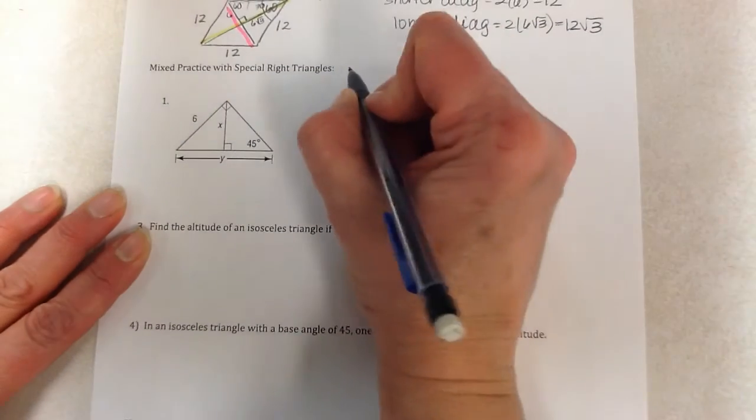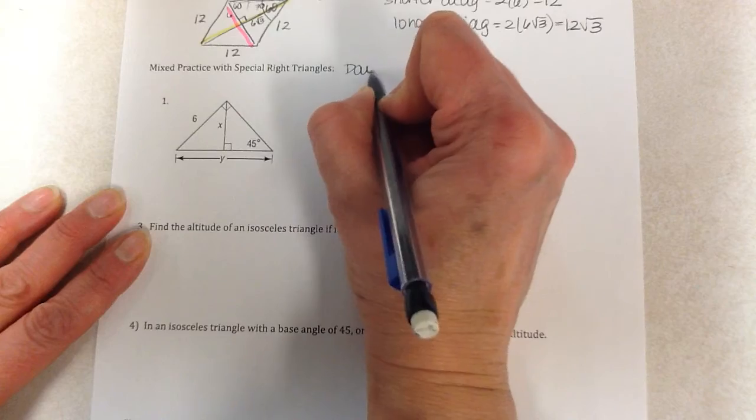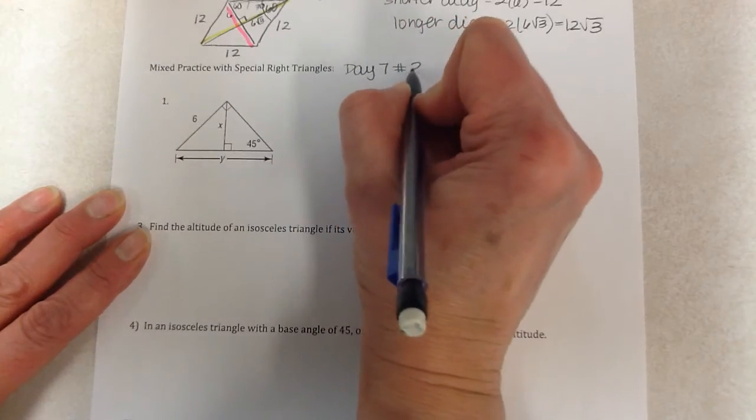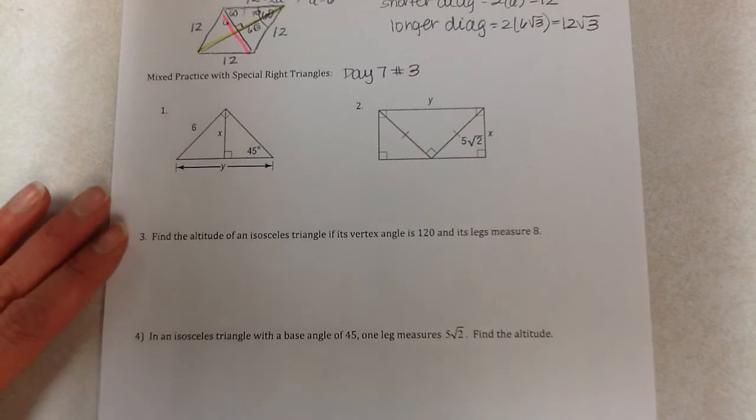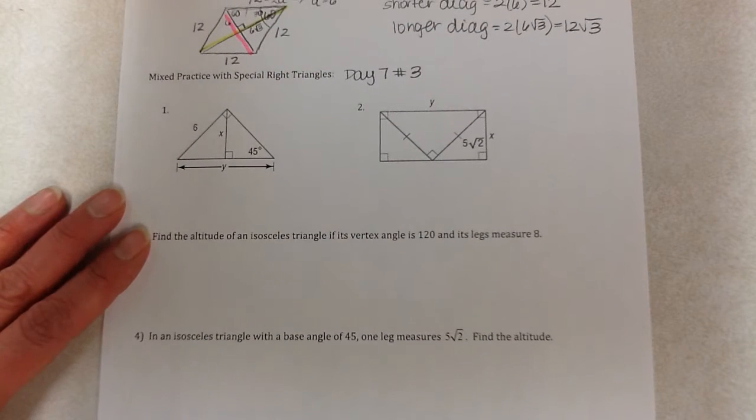This is video for day 7, and it's number 3. There's mixed practice with special right triangles here. Just a couple of other examples where the special right triangles show up.